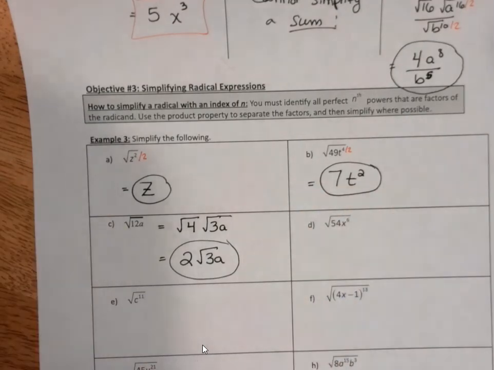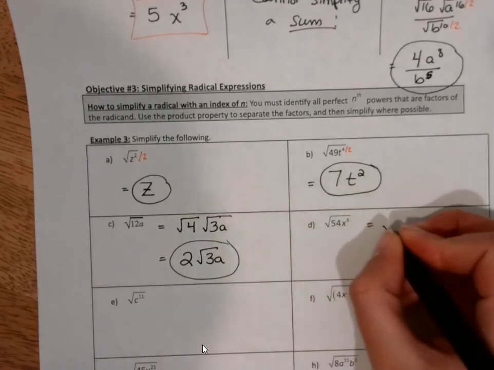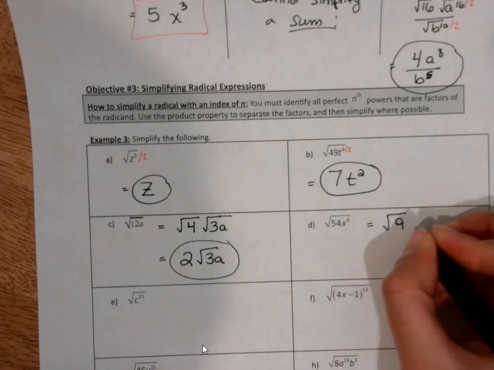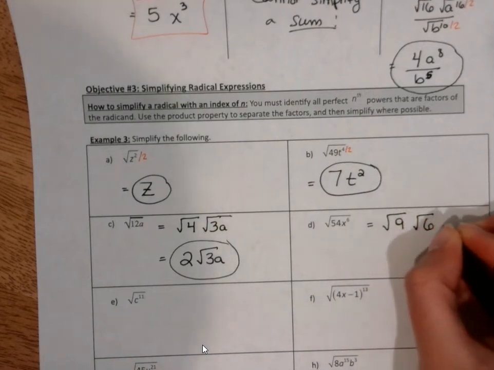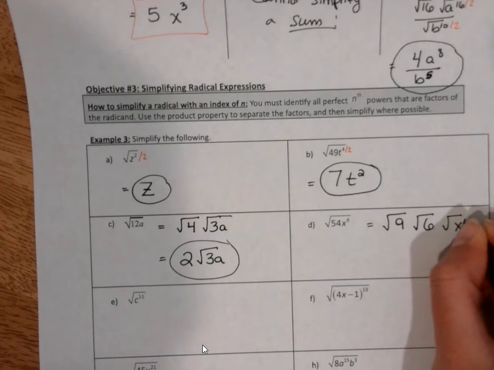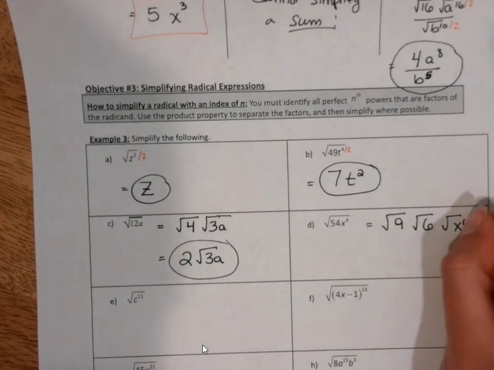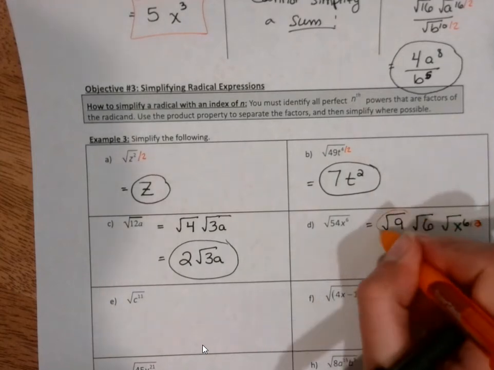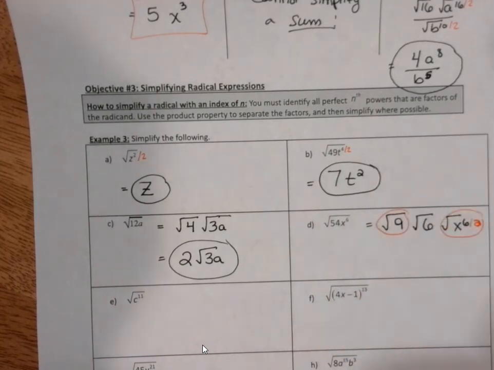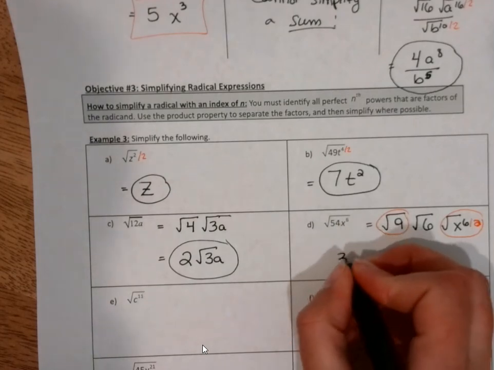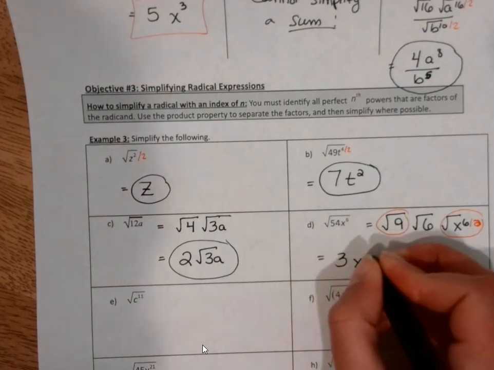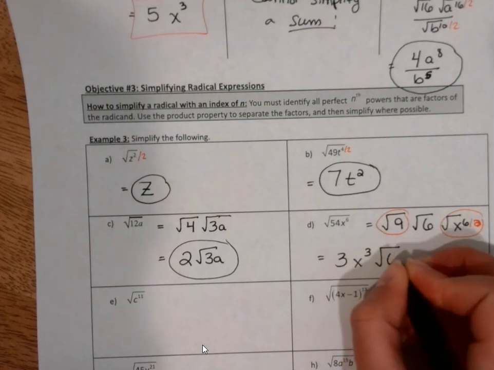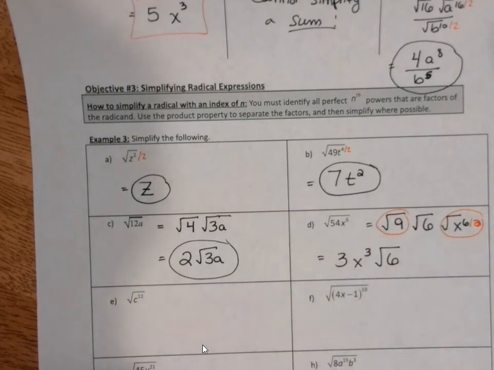So let's think about our 54. We can break it into 9 and 6, so square root of 9, square root of 6. And then we're going to keep all of our x's together because we are able to divide that 6 by 2, the index. I get 3. So here we get to do the two pieces that are perfect squares. And we'll write the results of those first. Square root of 9 is 3. The square root of x to the 6 is x to the 3rd. We'll put the square root of 6, a piece we were unable to evaluate, last.